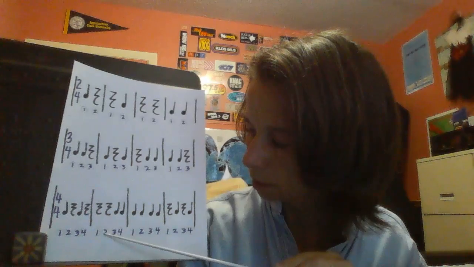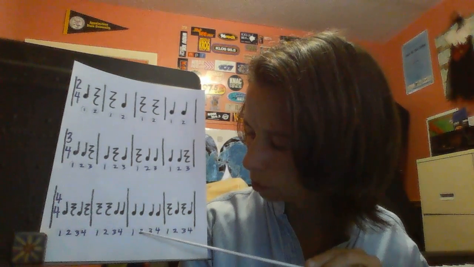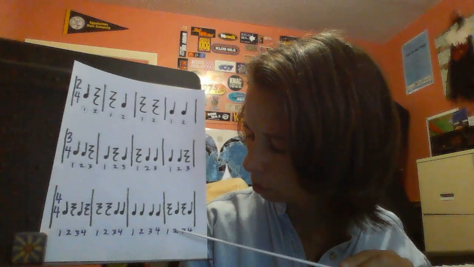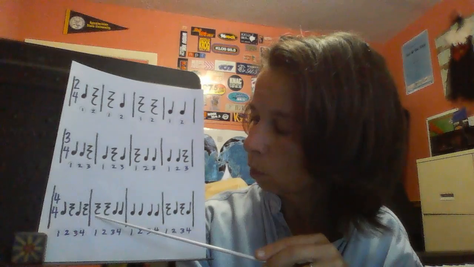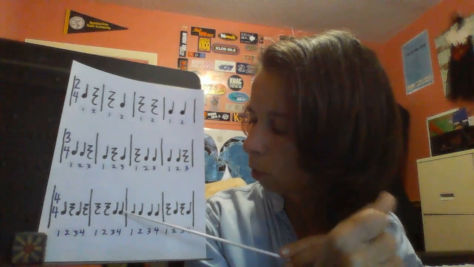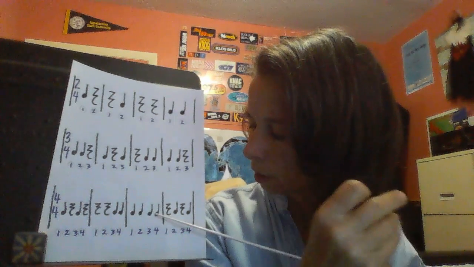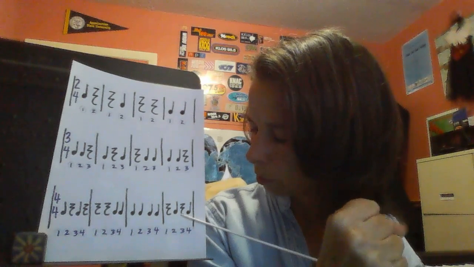All right, let's take a look at 4/4. So the number on the top means that we are going to have 4 beats in each measure. 1, 2, 3, 4. 1, 2, 3, 4. And the 4 on the bottom means the quarter gets 1 beat. So let's try playing this one. Ready, go. 1, 2, 3, 4. 1, 2, 3, 4.